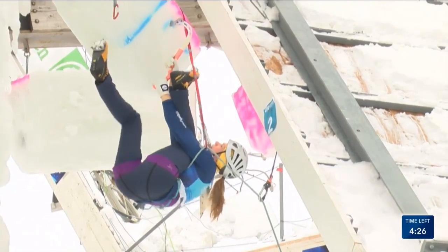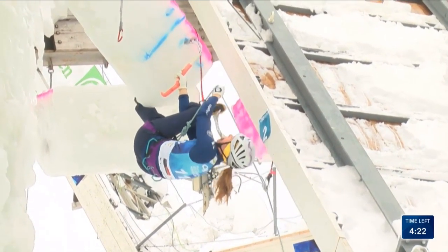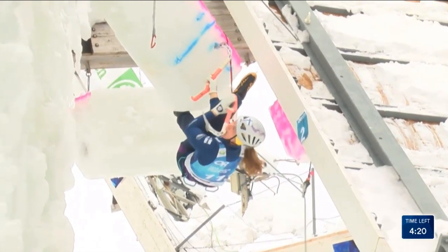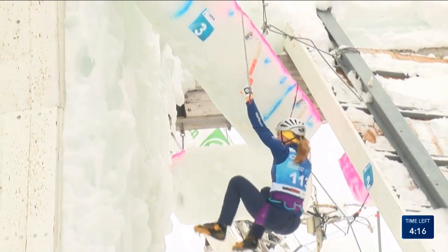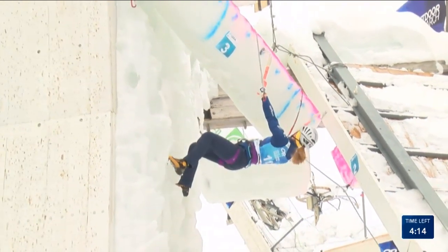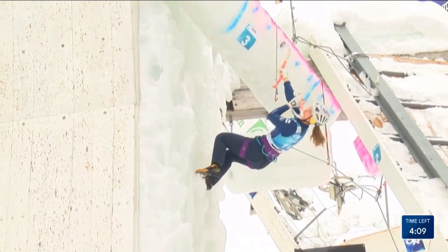Enni Bertling of Finland moving into that steep ice section that climbs out towards the cameras and out to the ever overhanging roof above.